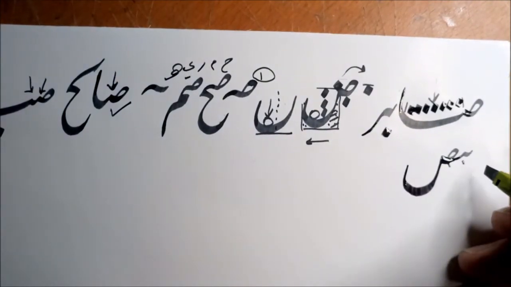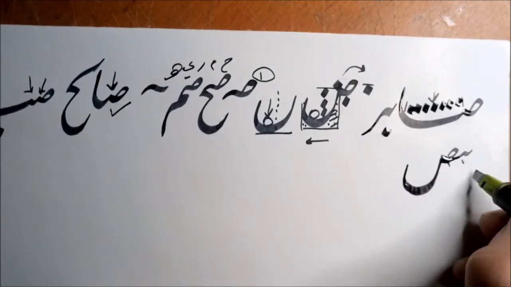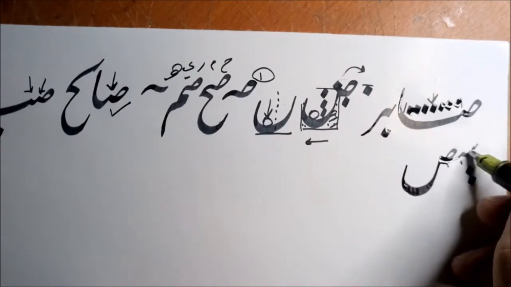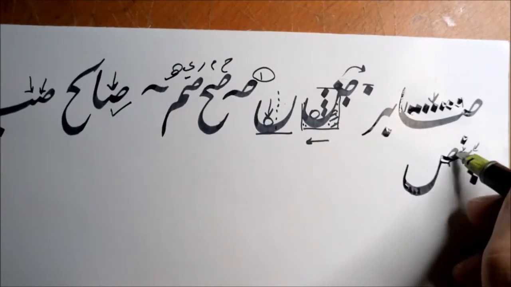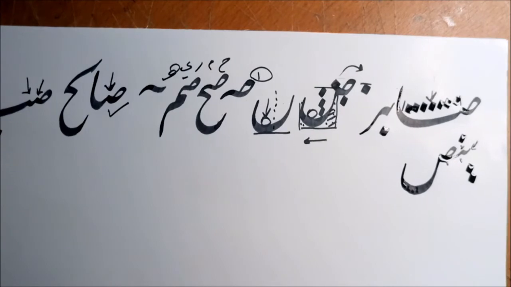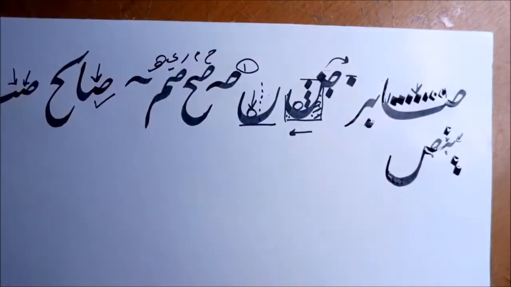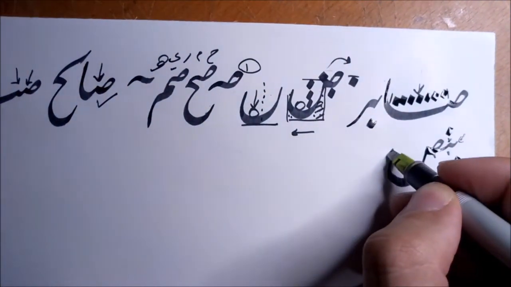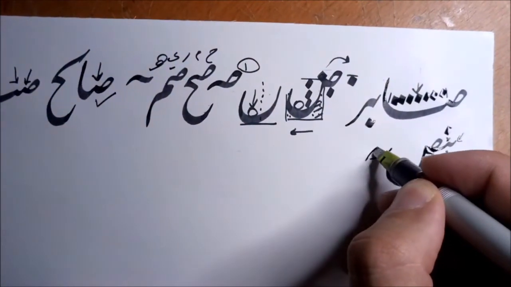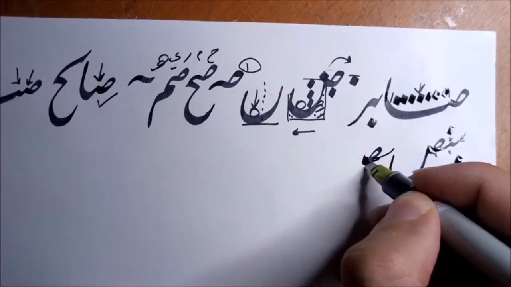So for example, here you could have ينص: ya, noon, and Saad, as you can see here. So to connect Saad from the right, you use the tip of the pen, then you merge the Saad with that tip right here.